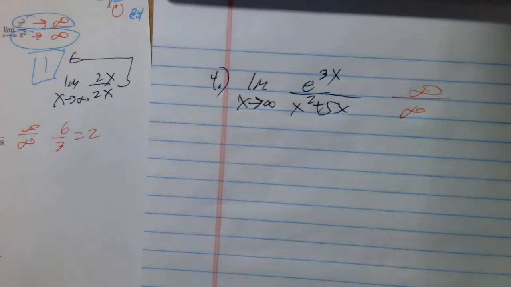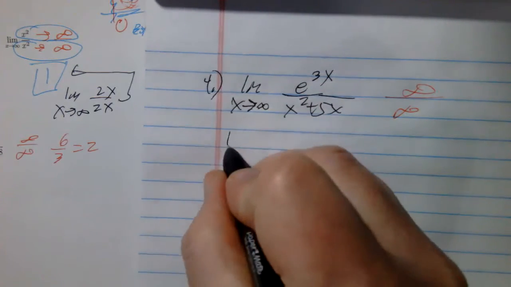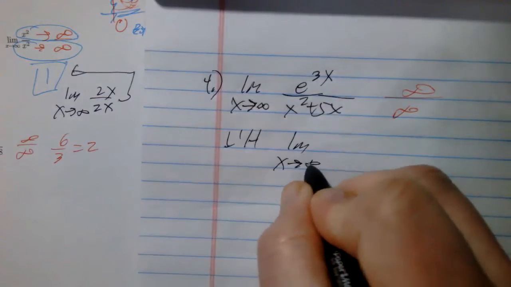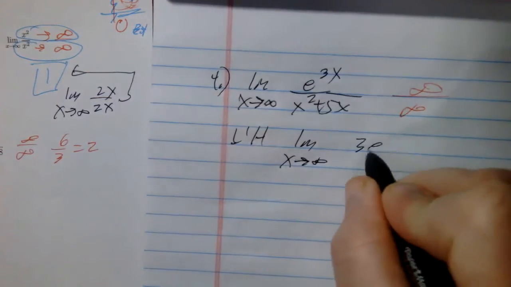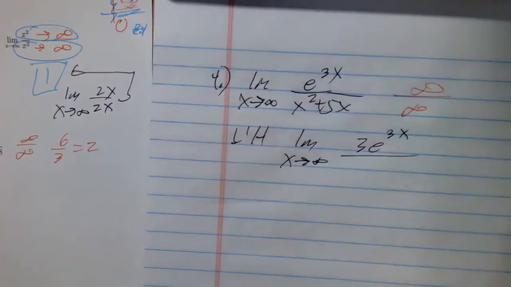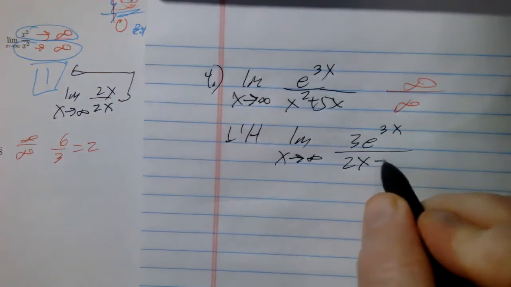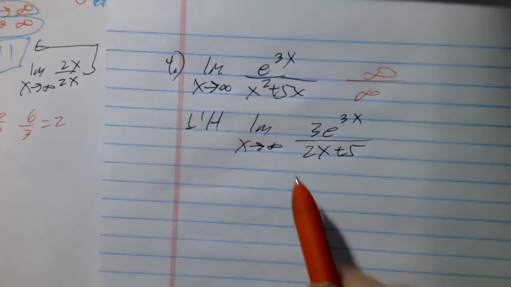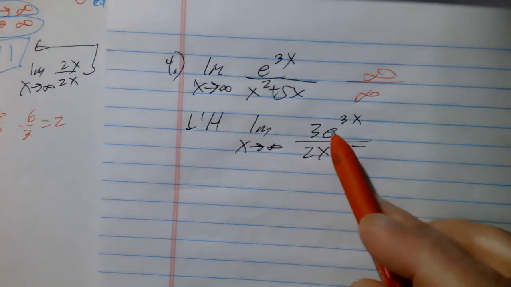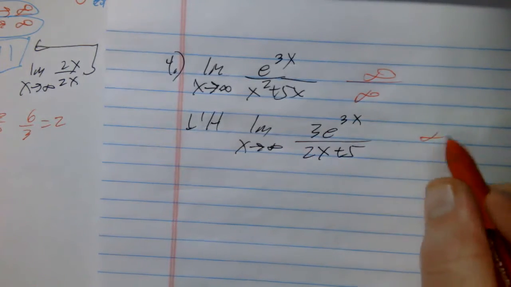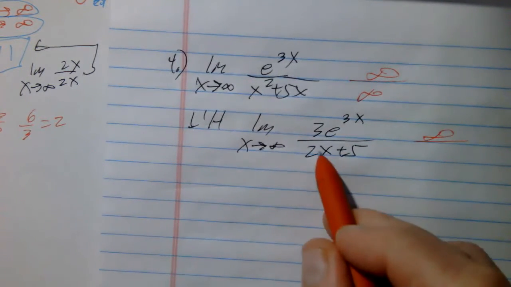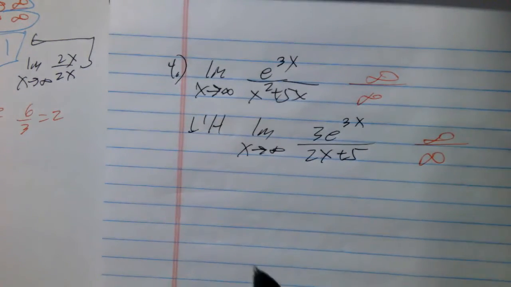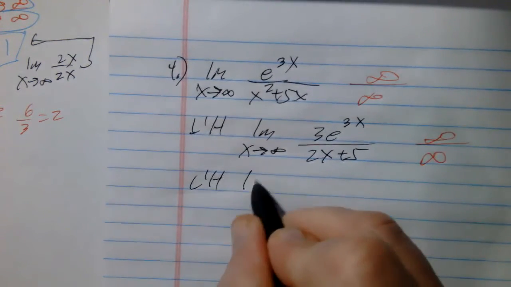Both the top and the bottom are infinitely large, so L'Hopital's rule does apply, meaning you can do the limit as x goes to infinity of the derivative of the top, which would be 3e to the 3x, all by itself, over the derivative of the bottom, which would be 2x plus 5. Again, direct substitution. This is going to be 3 times e raised to some infinitely large number, which is still infinitely large. The bottom is 2 times some infinitely large number, still infinitely large. What does that mean? You can do L'Hopital's rule again.